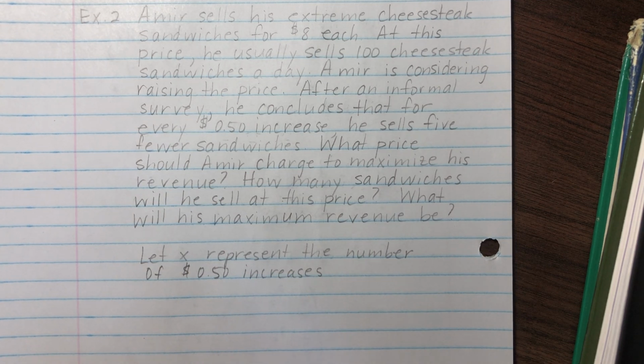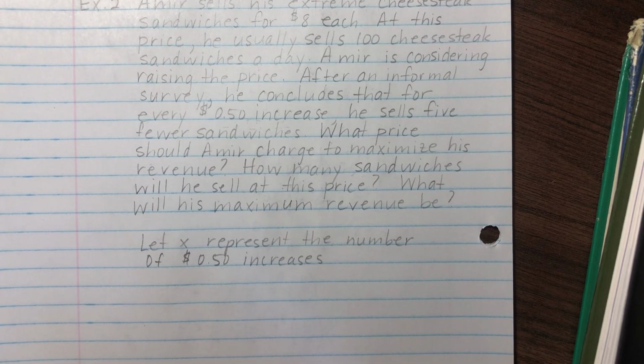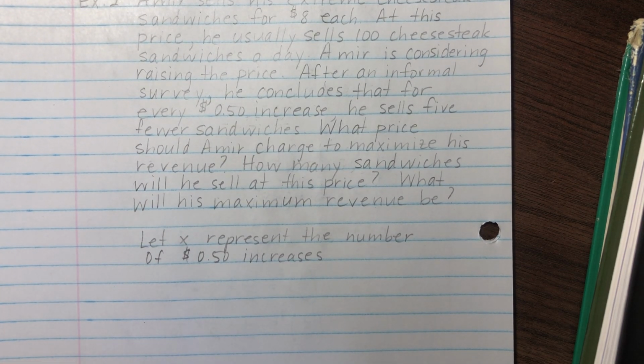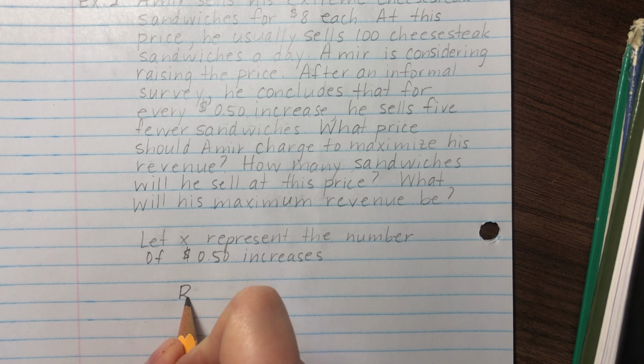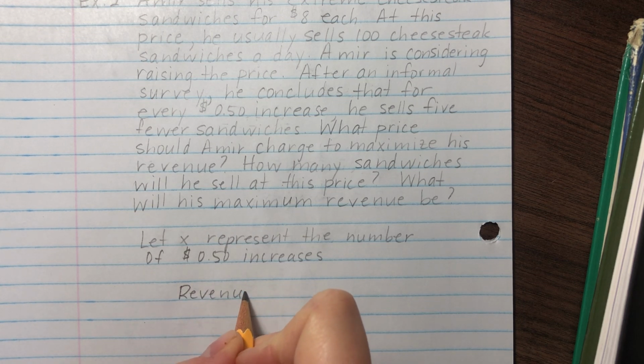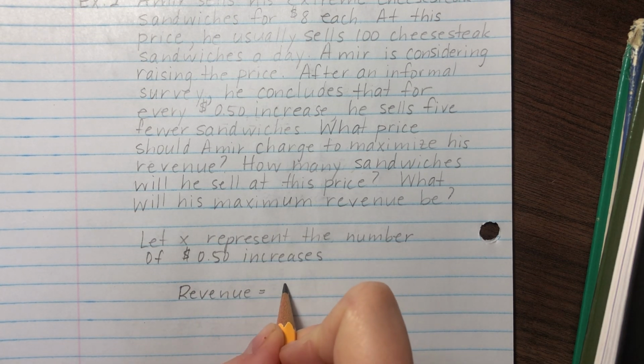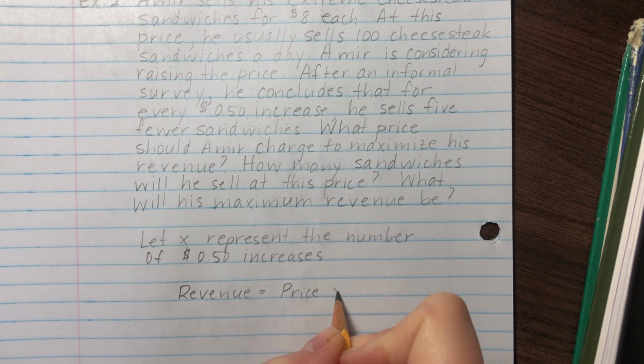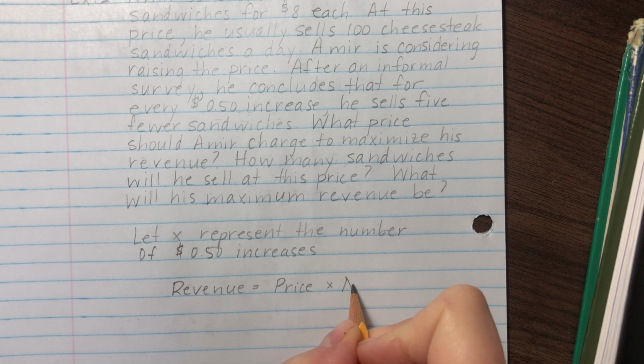And we're going to model revenue because that's what we're trying to maximize. Revenue is the amount of money that you make from sales. So in order to determine revenue, we need to know the price of the item that we're selling and multiply it by the number of items sold. So revenue is equal to price times number sold.